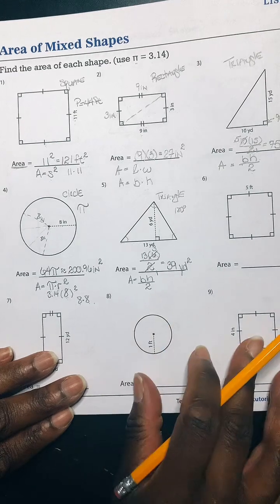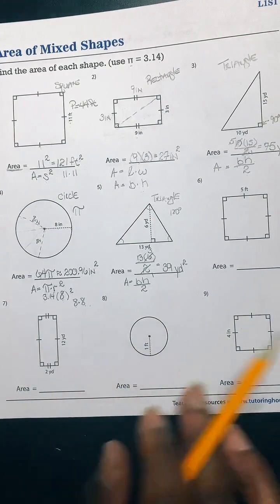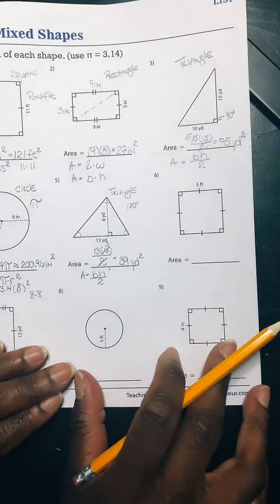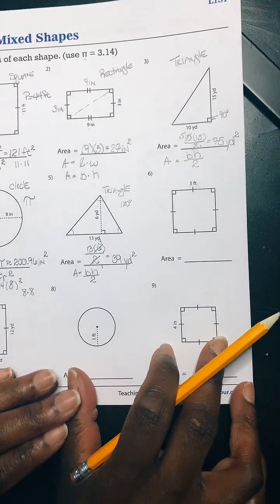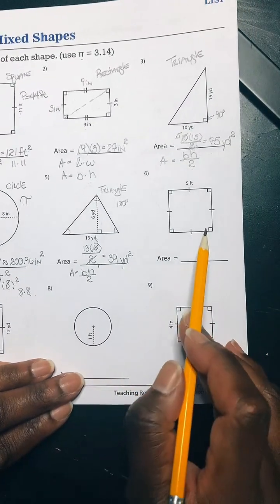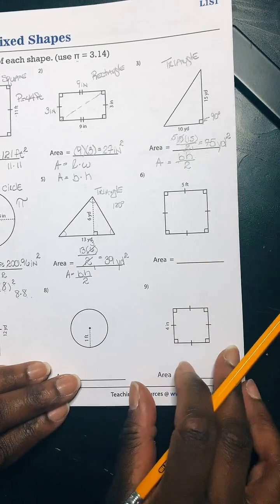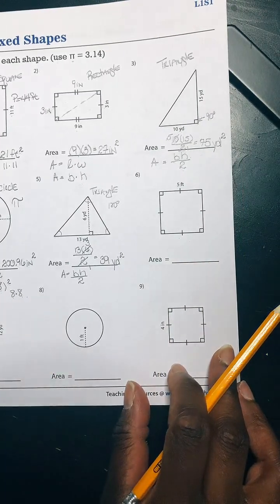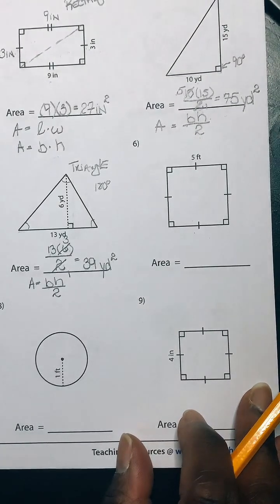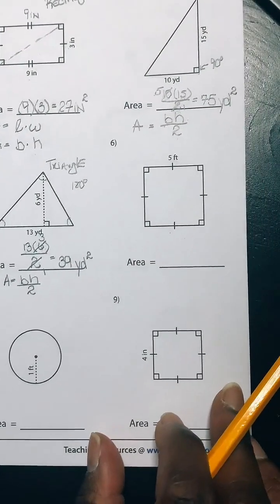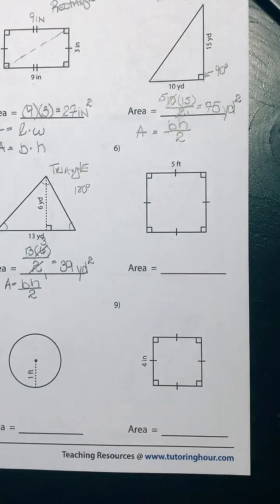All right, so we finished with the triangle. So we're kind of going on a little wraparound real quick. So what do we have here for number 6? Let me zoom in a little bit. For number 6, what is the shape?